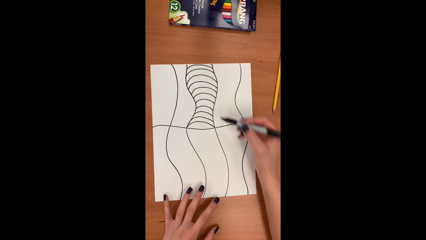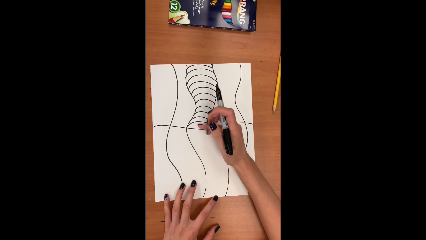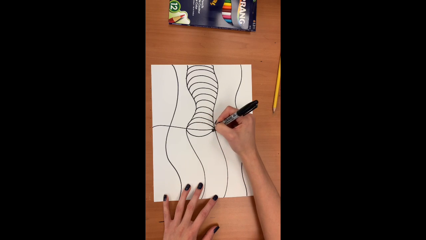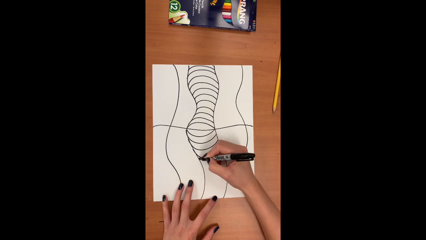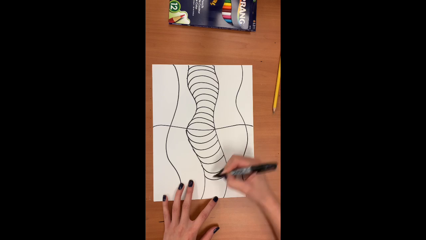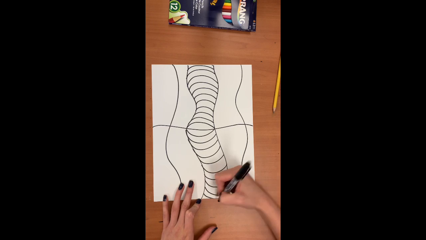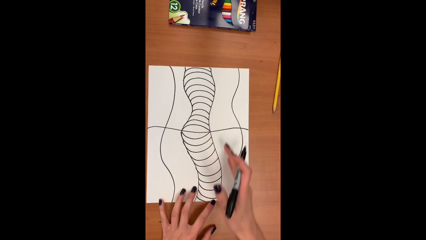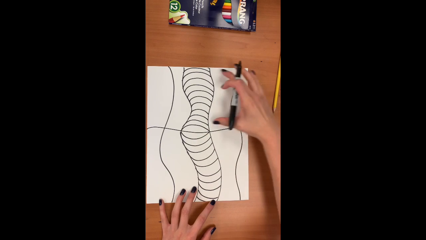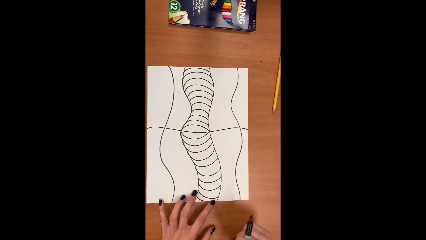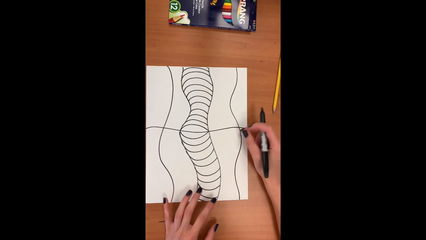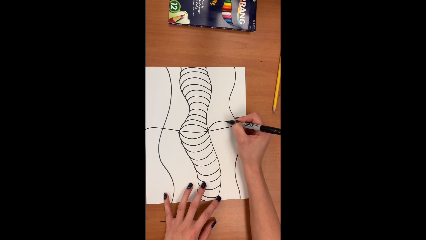The next step is to add these curved lines below the eye level line. They're just going to be curved, but they're going to curve the opposite direction. Okay, and now you're going to repeat these same steps in all of these different shapes divided by the eye level curved line in the center. So go ahead and repeat the same steps.